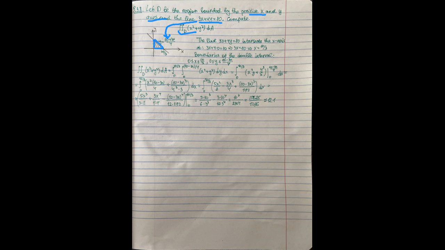So this blue triangle is my region, which identifies the boundaries for the integral. And what is also unknown is this point, which is indicated here as 10/3, but it's originally unknown. So I found it first.